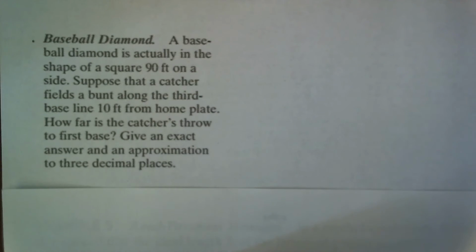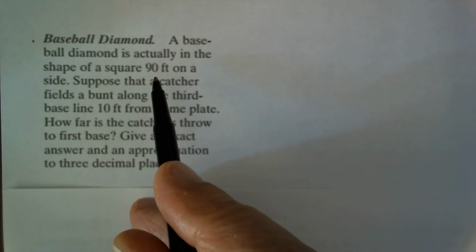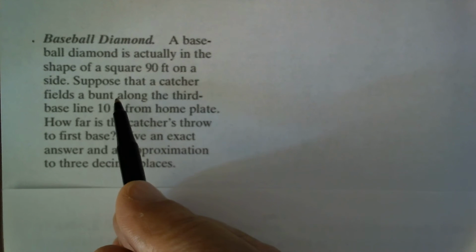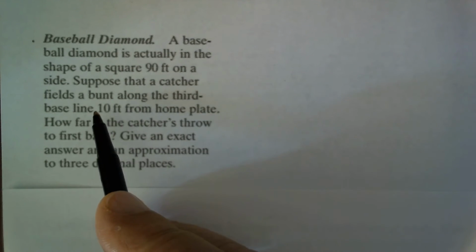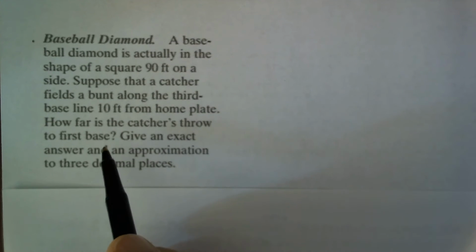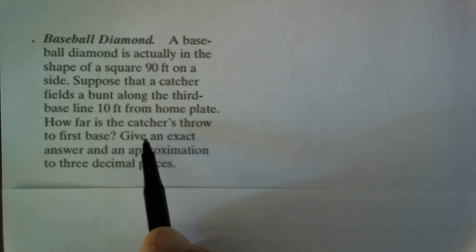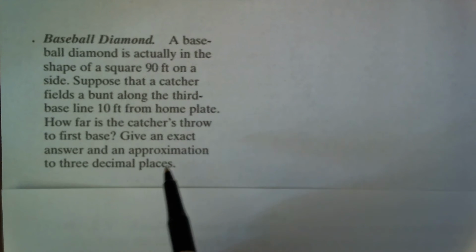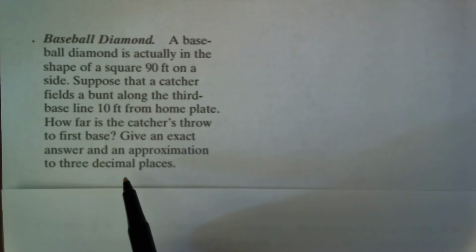The next exercise is about a baseball diamond. A baseball diamond is actually in the shape of a square, 90 feet on a side. Suppose that a catcher fields a bunt along the third baseline 10 feet from home plate. How far is the catcher's throw to first base? Give an exact answer and an approximation to 3 decimal places.